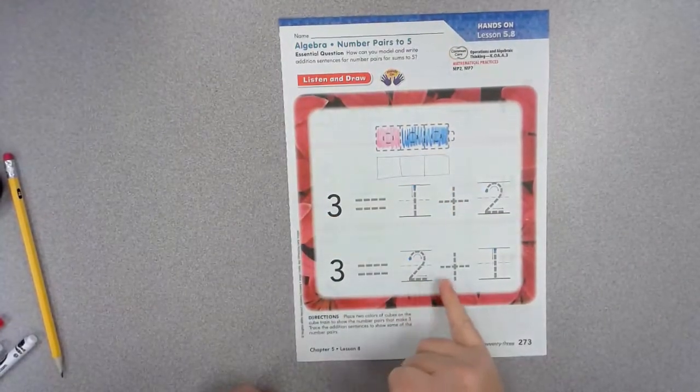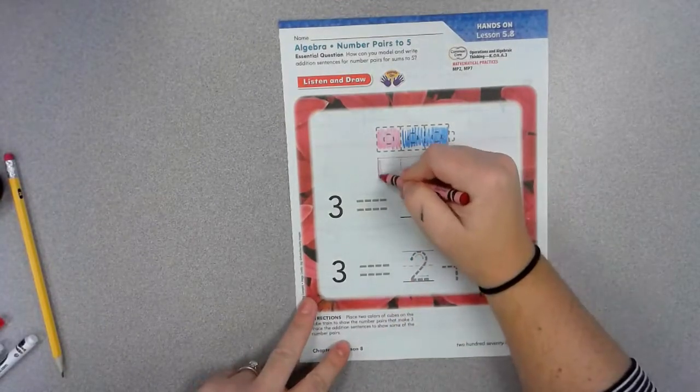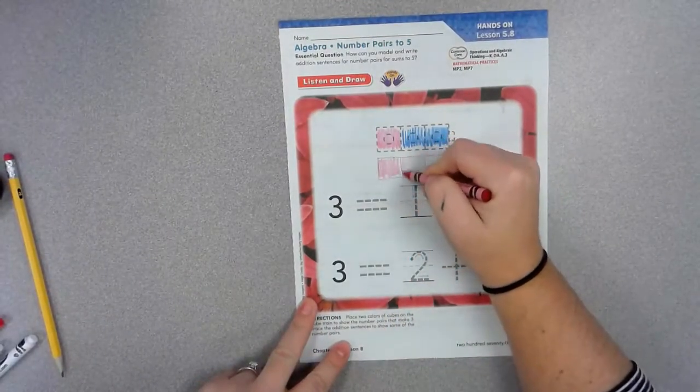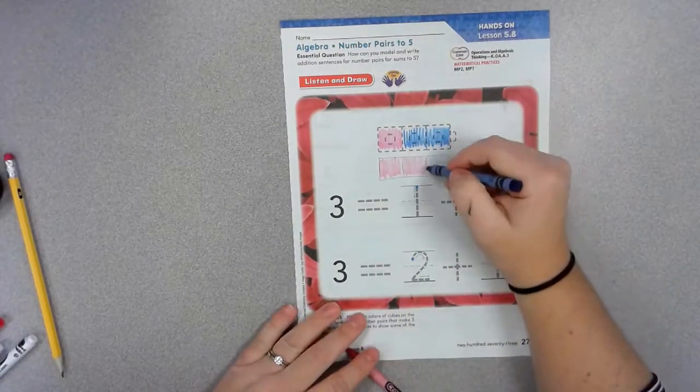Now we're going to draw what we see down here. 2, 1, 2 reds, and 1 blue.